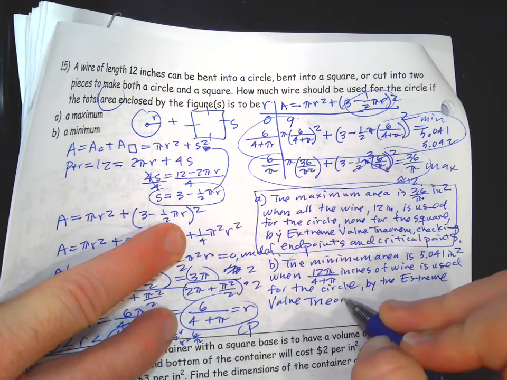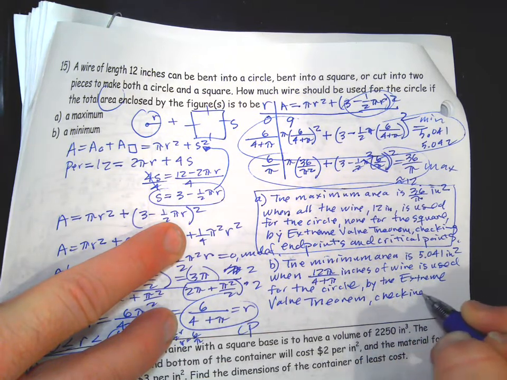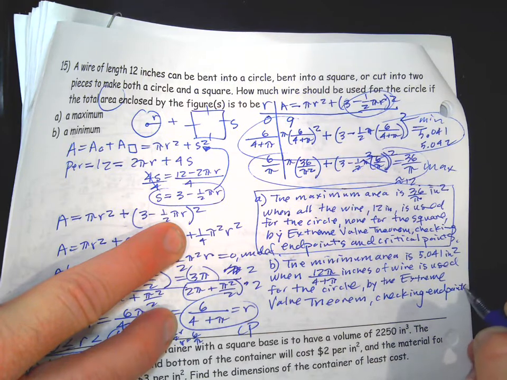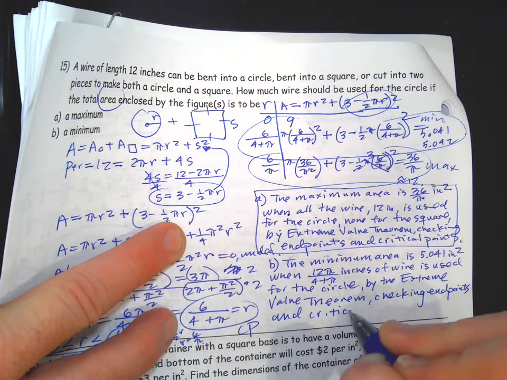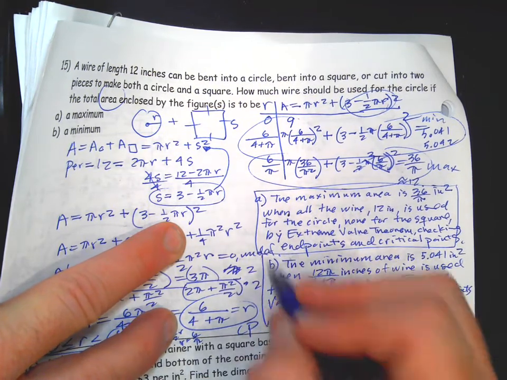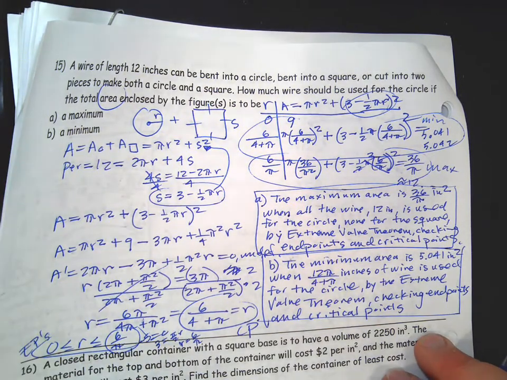Explain how it works. Checking endpoints and critical points. Ooh, that was a bit messy.